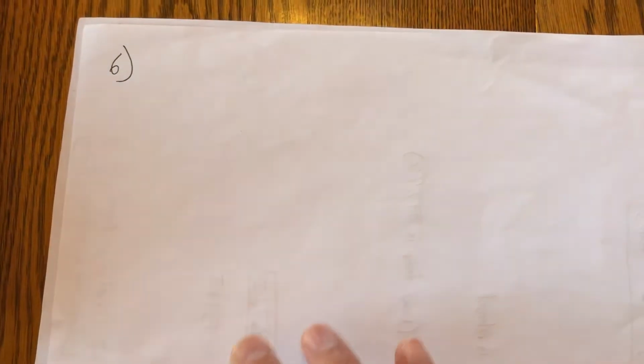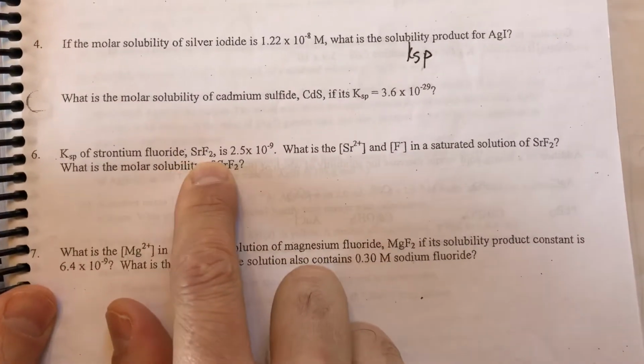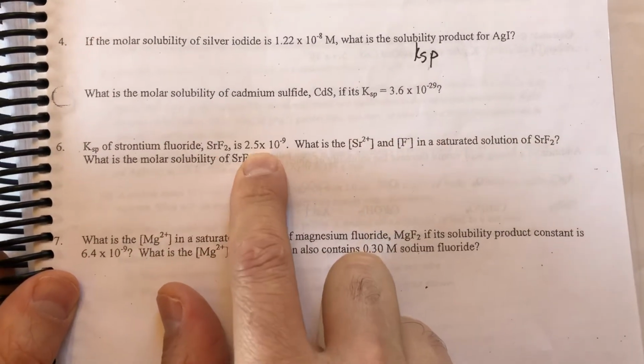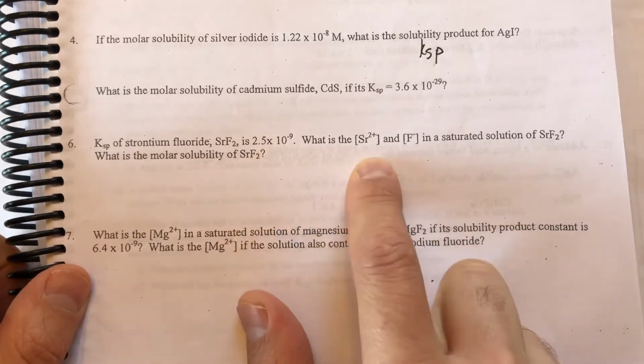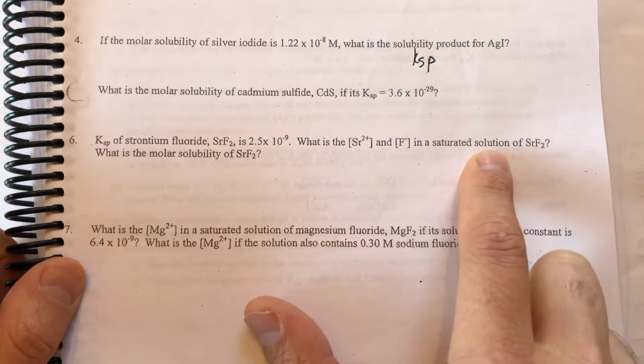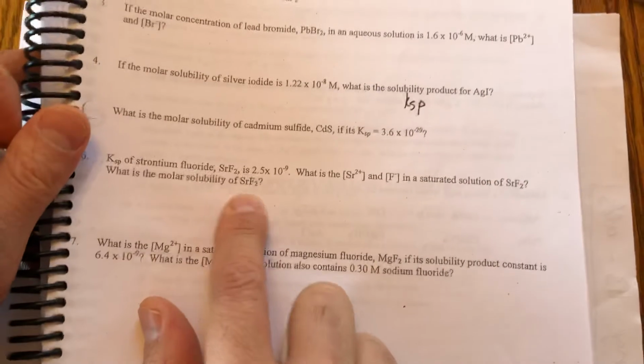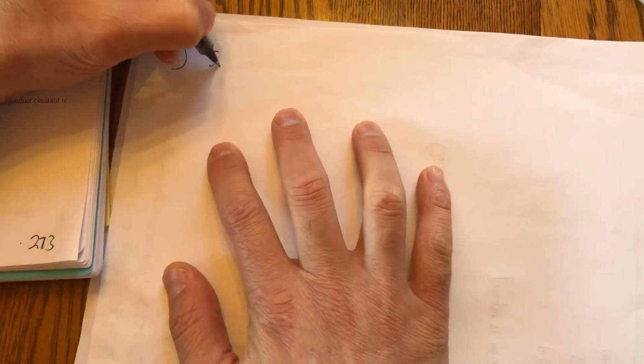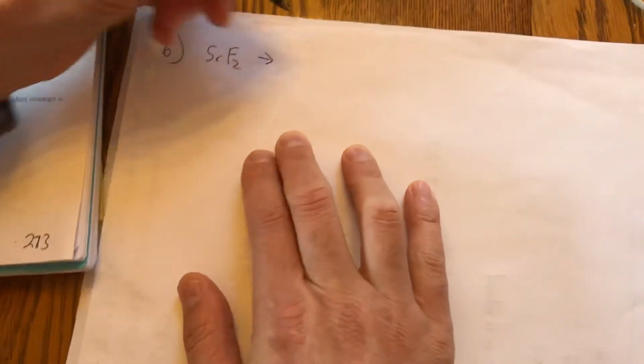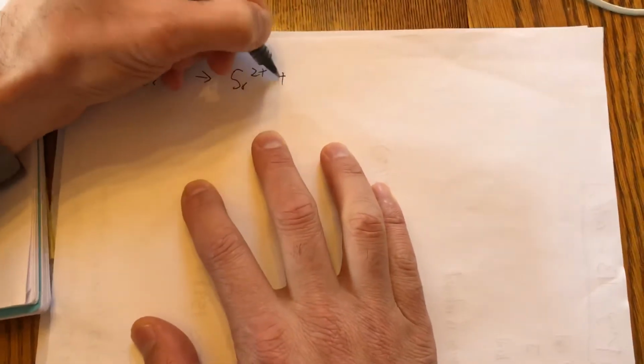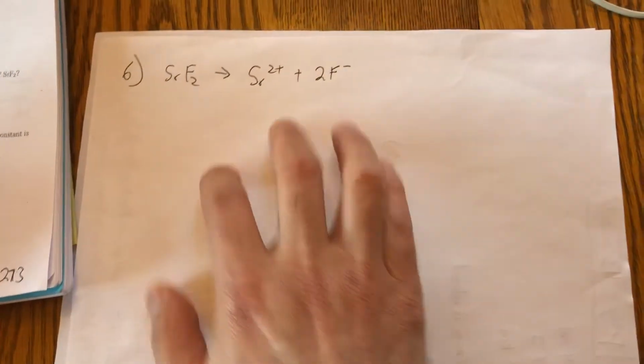Okay, if I keep moving on, now it's going to be a little bit more complicated. So on number 6, it's the same type of problem, but it's just one step harder. So here we have the KSP of strontium fluoride is 2.5 times 10 to the negative 9. What are the concentrations of each ion in a saturated solution? Also, what is the molar solubility of the compound? Okay, so let's just think about what we have. We have strontium fluoride is going to split into strontium ions and 2 fluoride ions. Okay, 2-to-1 ratio.